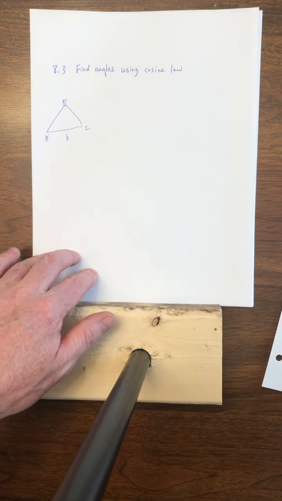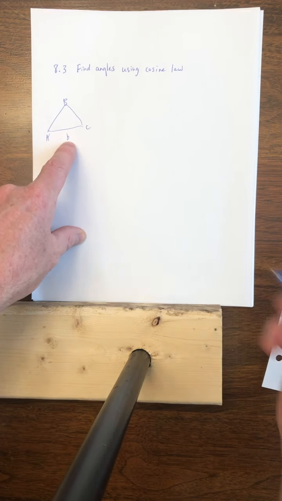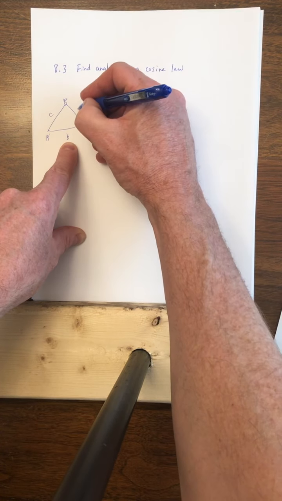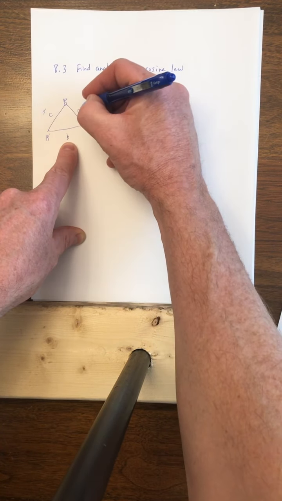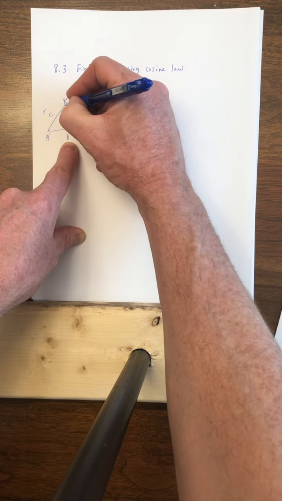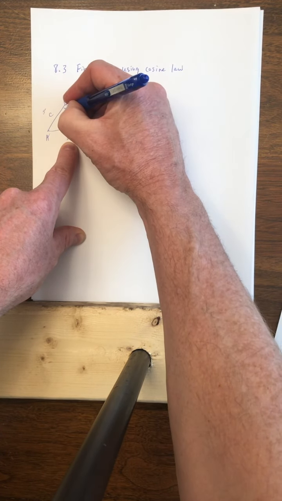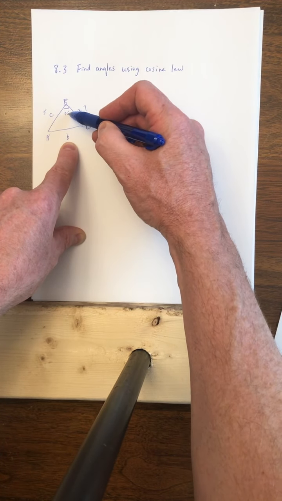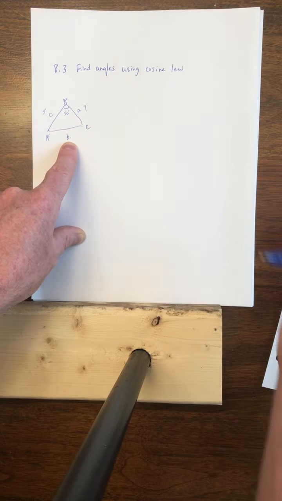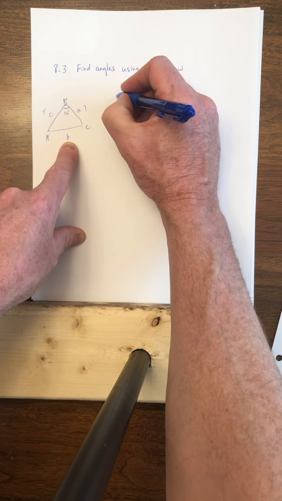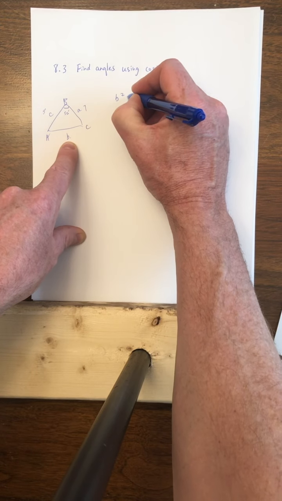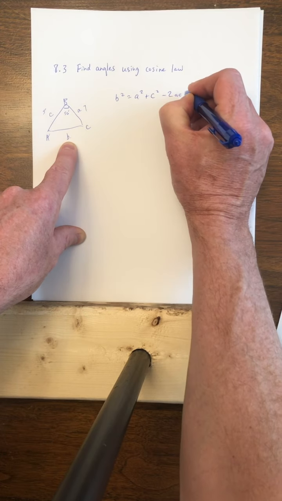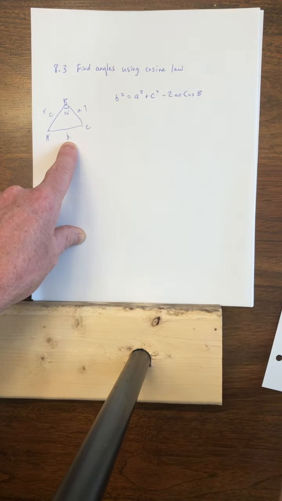If you recall yesterday, in a triangle ABC, and this would be side B, if you wanted to find side B because you had side C and side A, let's make up some numbers here, 5 and 7, and you had angle B, let's call it 50 degrees, so two side lengths and a contained angle, you were able to find B. And the law that we used was B squared equals A squared plus C squared minus 2AC cosine B.